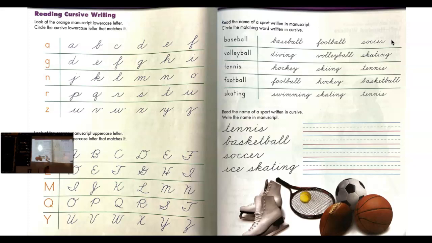You're right. Y. Let's find Y. U, V, W, X, Y. It looks very different, but go ahead and circle it. It's very curvy. And it's got a loop at the bottom. It looks like the first.